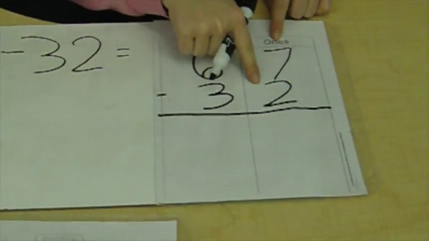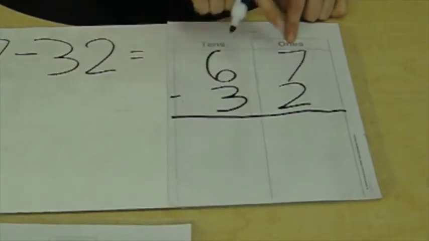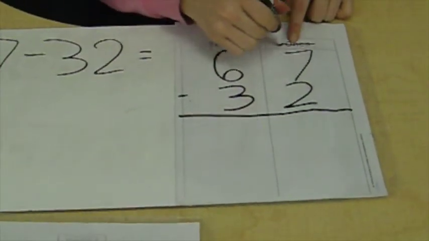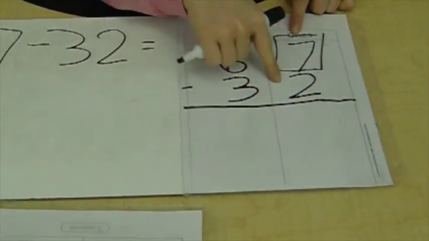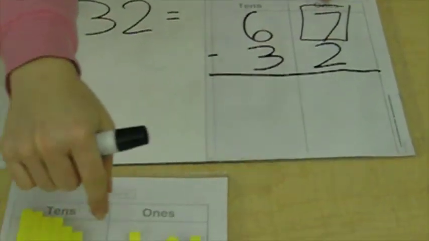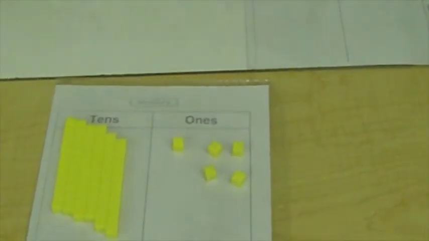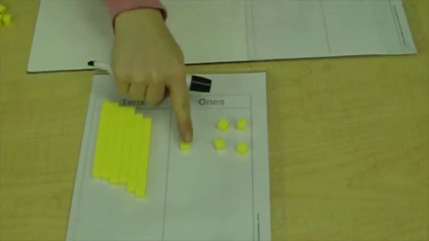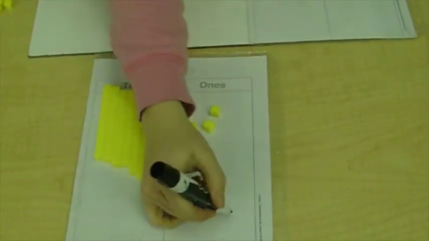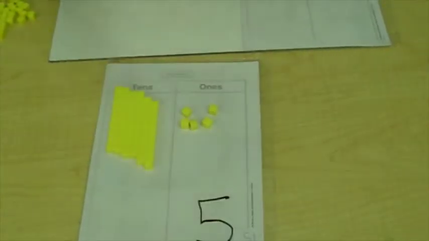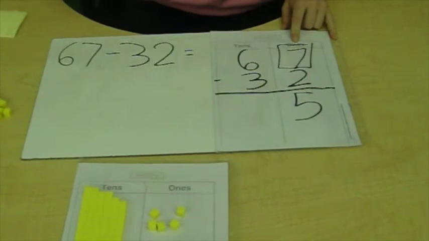7 minus 2. Where is there more? When there's more on the top, no need to stop. 7 minus 2. So here's my 7. I'm going to take away 2. 1, 2. What am I left with? 1, 2, 3, 4, 5. So I have 5 ones in my ones place value. So I'm going to put that 5 right in my ones place.